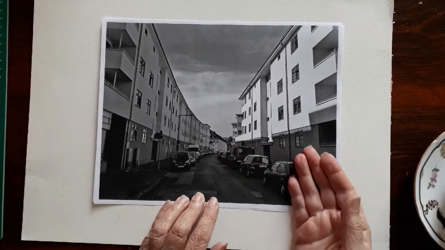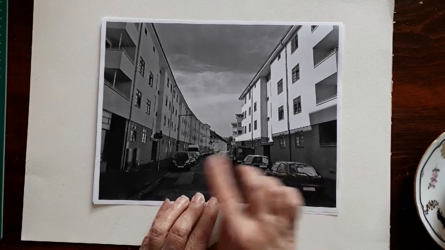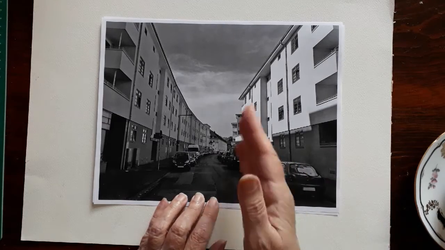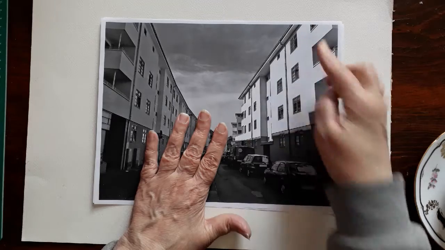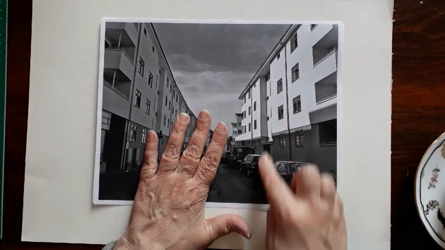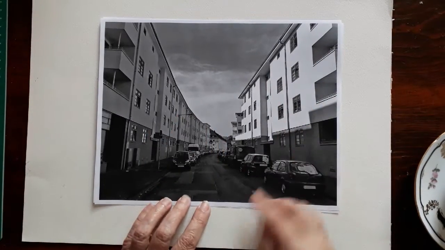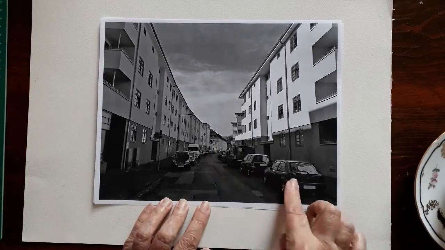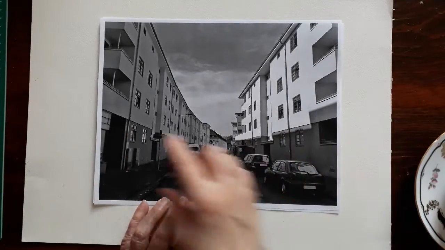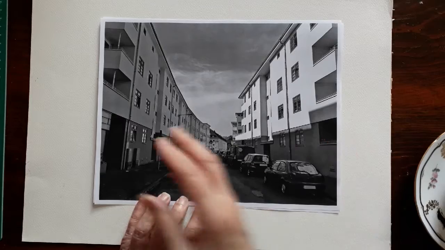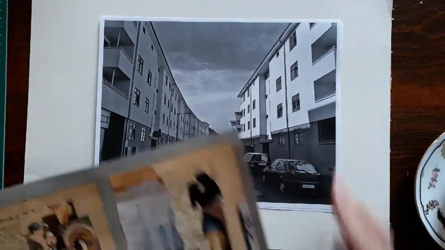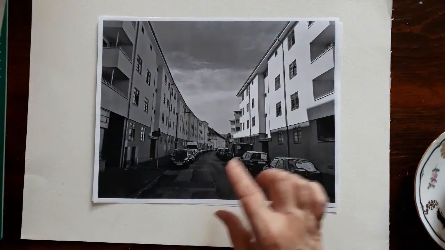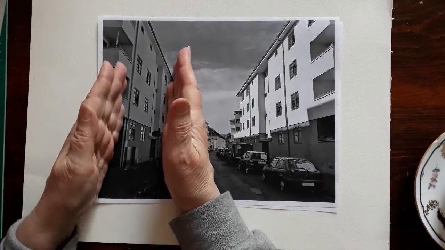Now a picture like this, I'm not crazy that it's black and white, but you don't have to use the whole picture. You could just use a part of the building because it has that dimensionality. Or you could just use this part of the building. Or you could just use the road, or you could just use some cars. Or if you're starting it on the other side of the page, this part would go on this side and this part would go on that side. And then you could just have a couple of those.